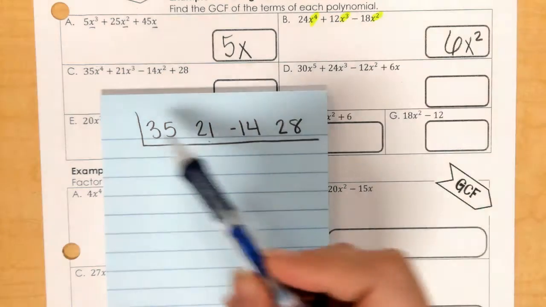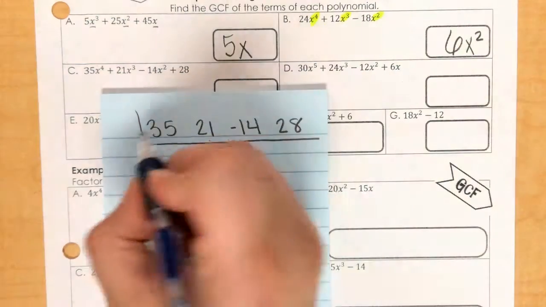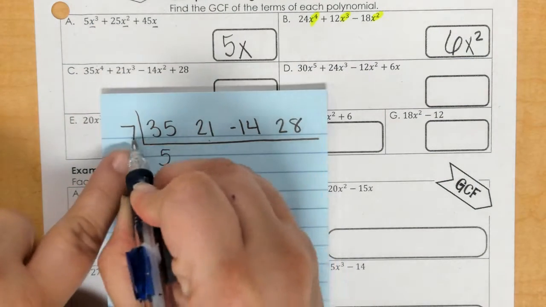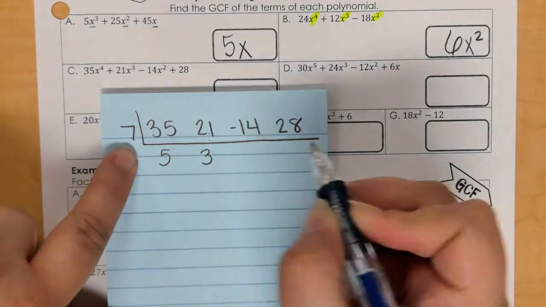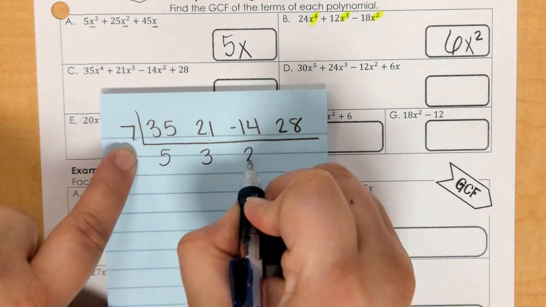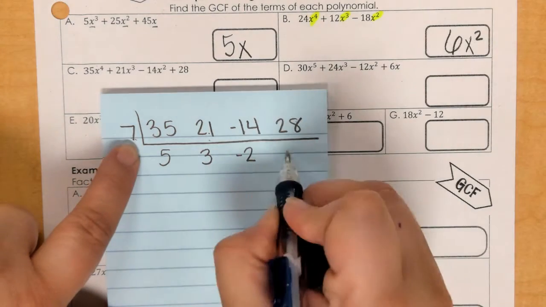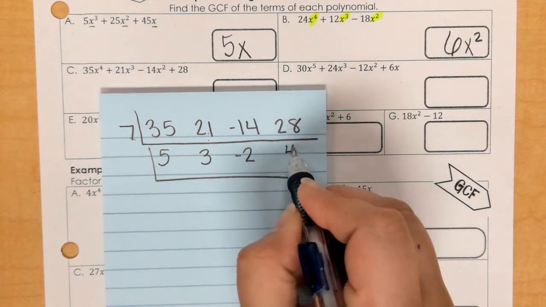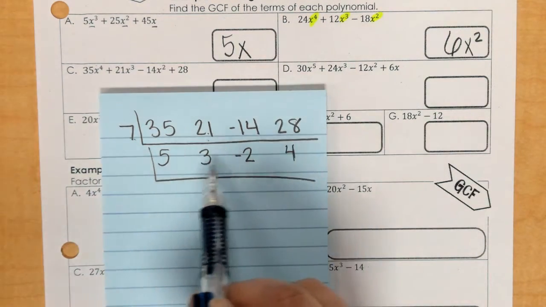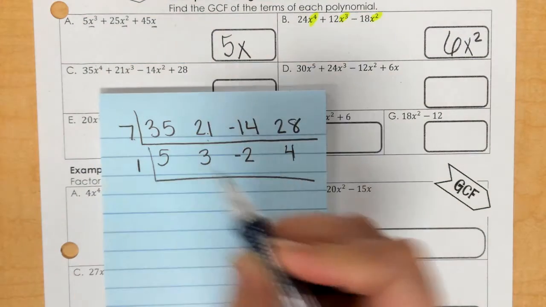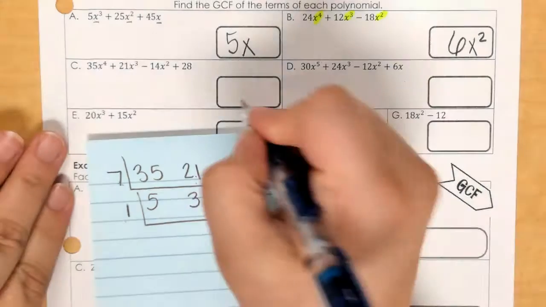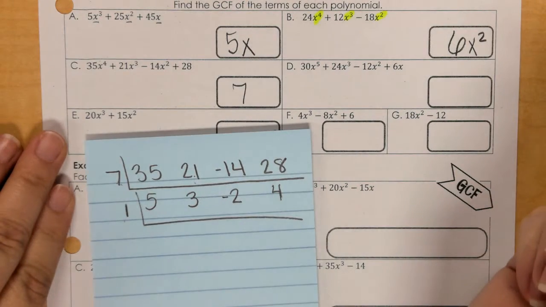So I start going through the different numbers, and I get to 7. I know 7 can go into 35 5 times, 7 goes into 21 3 times, 7 goes into 14 twice, and 7 goes into 28 4 times. Now, once I get to this row, the only number that goes into these numbers is 1, and I get the same number. So 7 times 1 is 7. So that is my GCF.